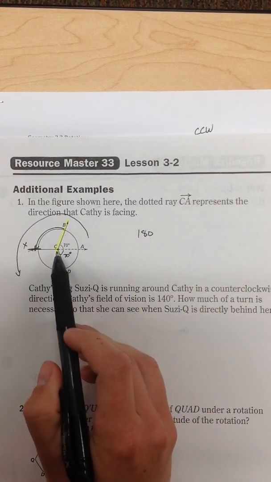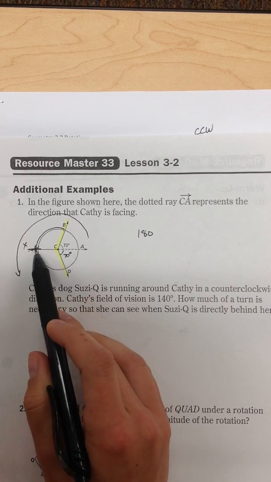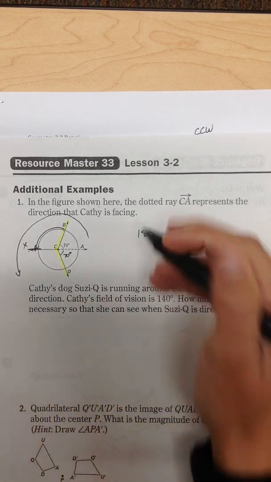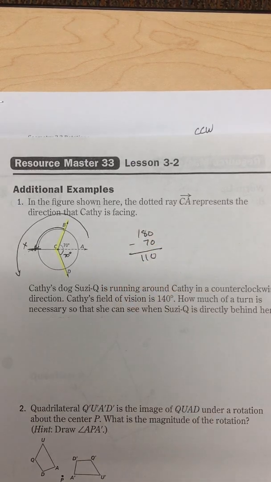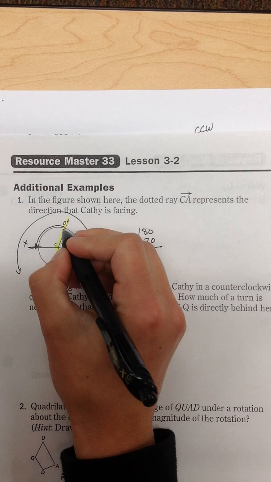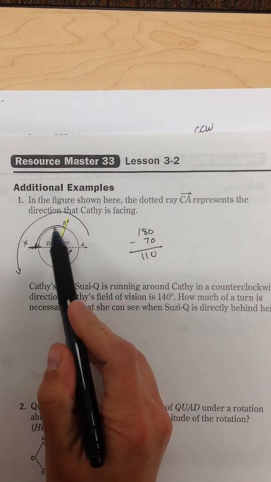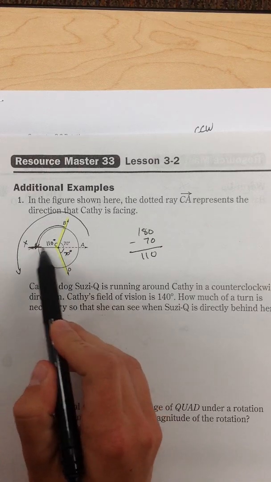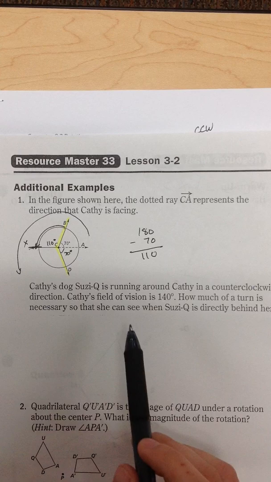If she can already see to the 70 degree mark, we have to figure out how much further she needs to go. If we take 180 and subtract 70, we get 110. So from there to there is 110 degrees, and that's how much farther she has to turn so that she can just barely see Susie Q, the dog, directly behind her.